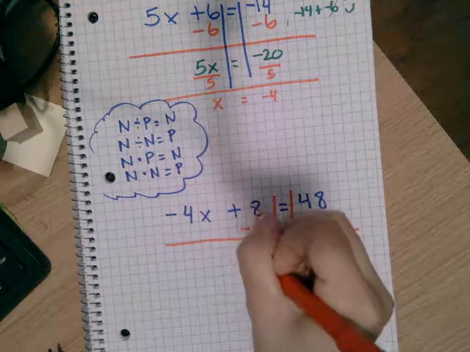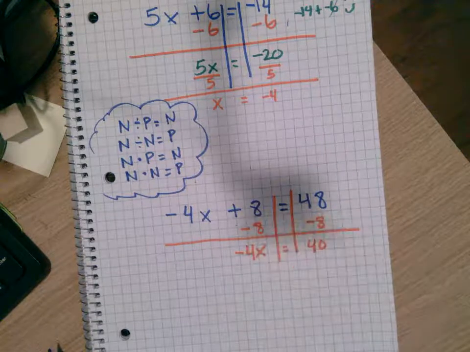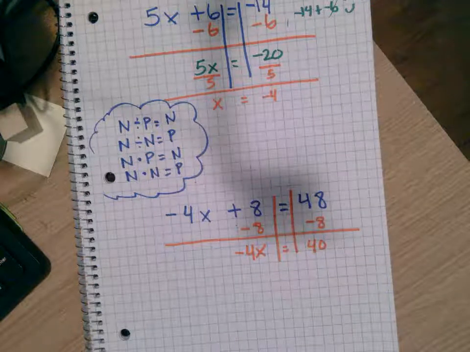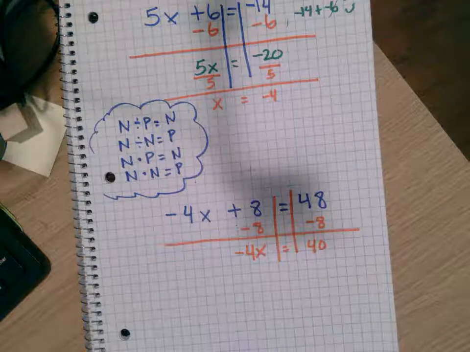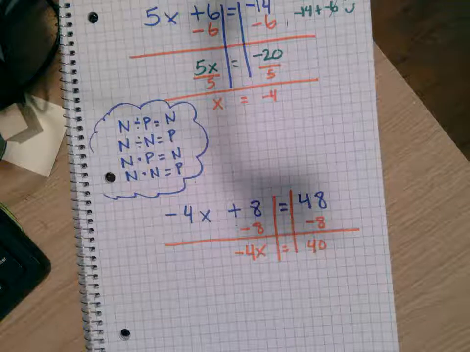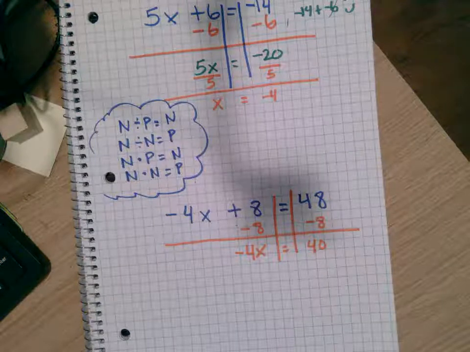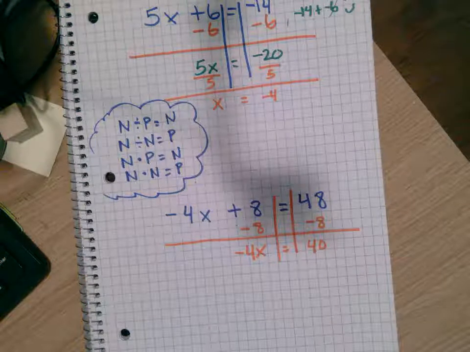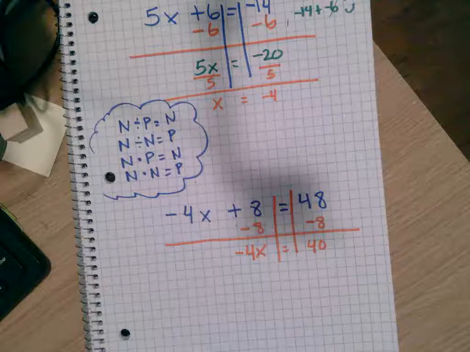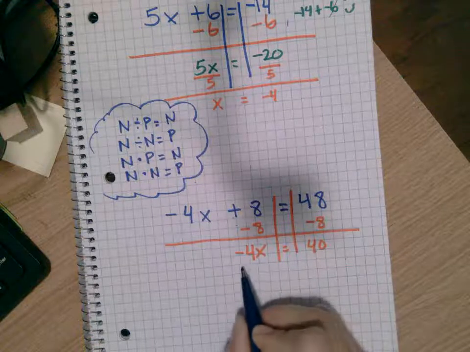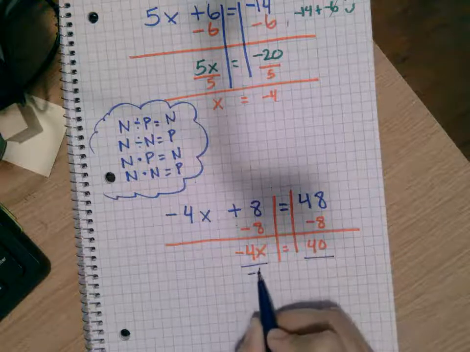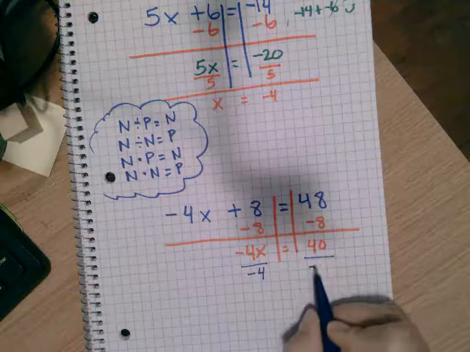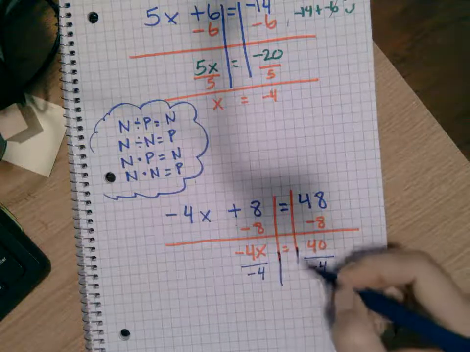40 equals negative 4x. Now what? Now you remove the 4. Now I move the negative 4. How do I move the negative 4? Divide. I'm going to divide by negative 4. We keep the same number. Divide by negative 4.